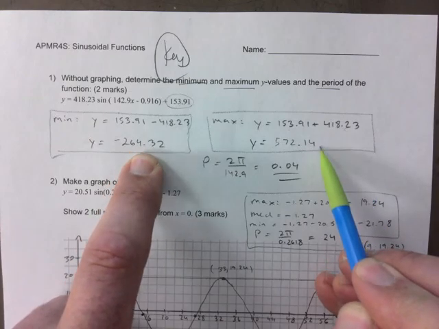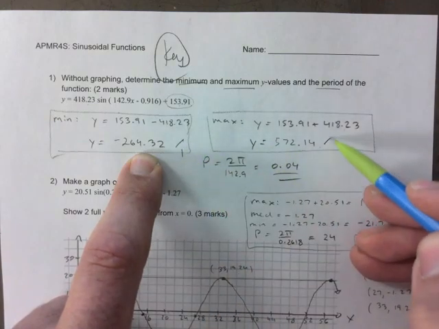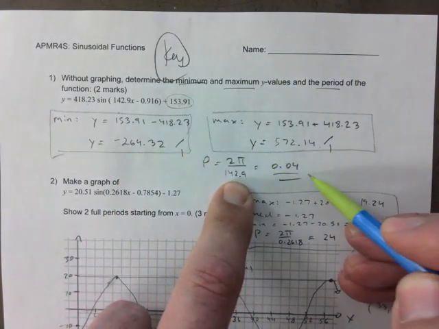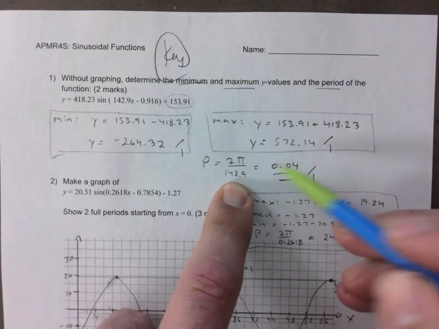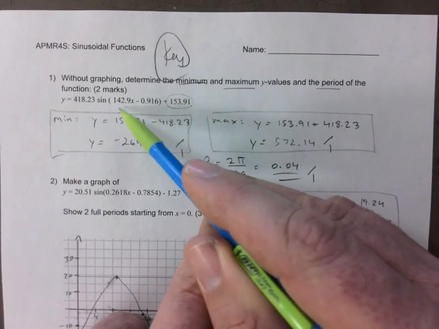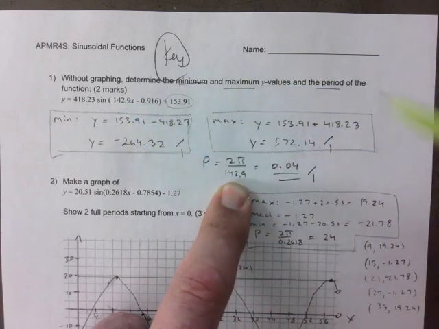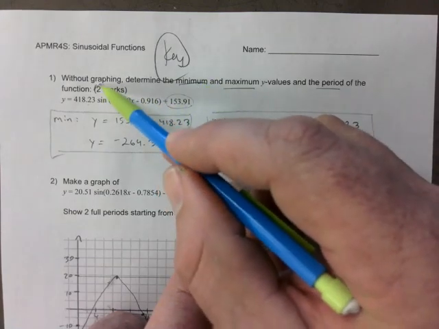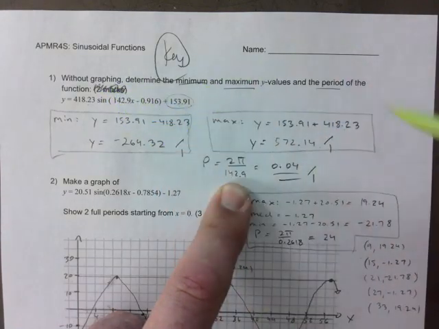I'm just going to give you 1 mark for each. And then to find the period, I'm just going to give you 1 mark for that. So it's basically 2 pi divided by b. B is that value in front of x right there. So just 3 marks. So we're going to cross off the 2 marks and just say this is worth 3 marks for the first part.